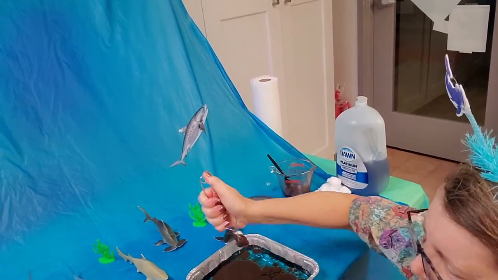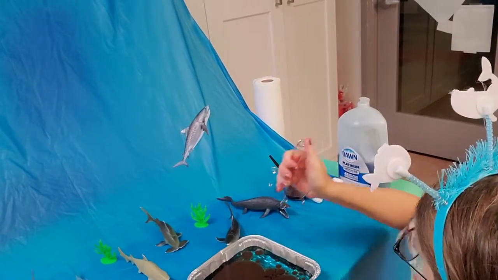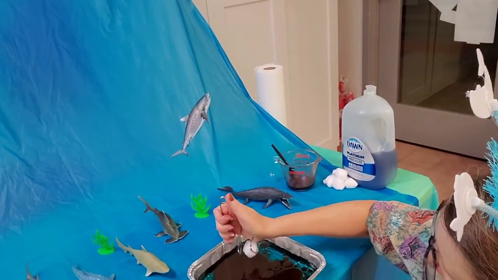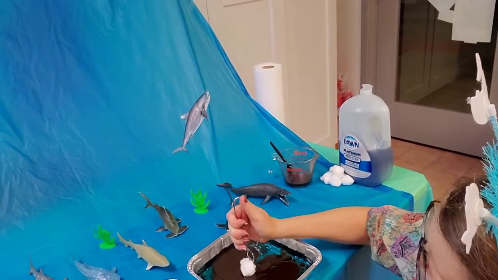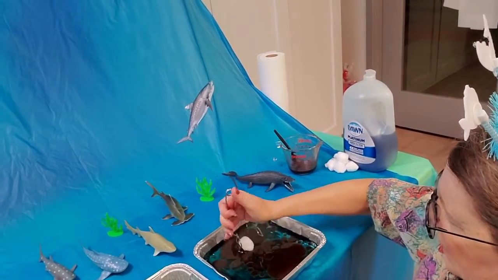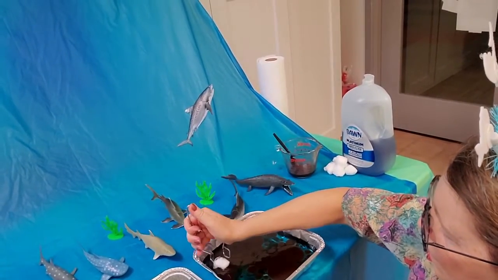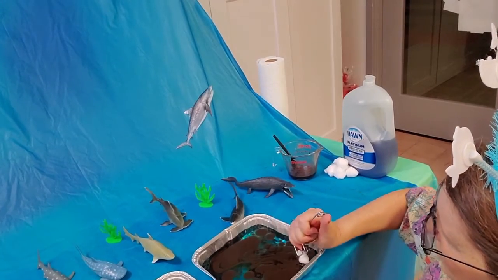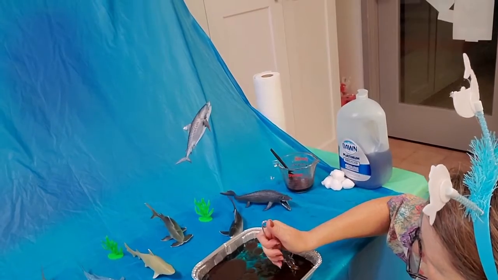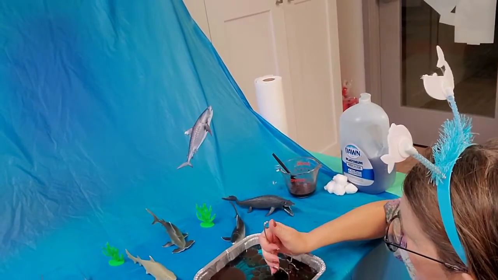Let's see, where should I put this? I think I'll put this in here. Okay. See, that's starting to clean up the oil. Again, this takes a long, long time. But in some ways it's more effective because it seems to get more of the oil off at a time.